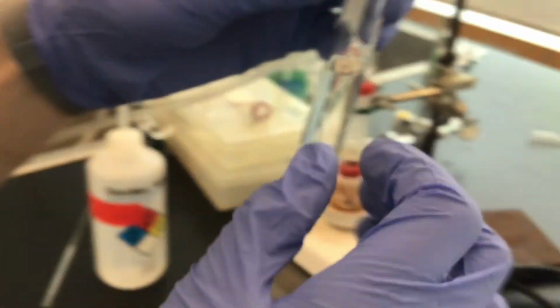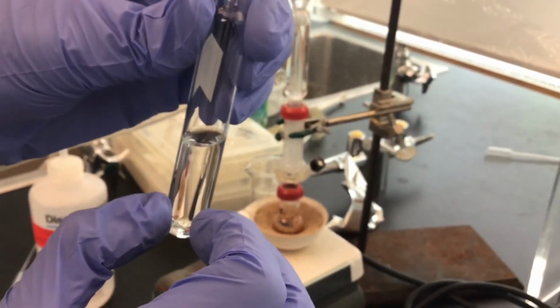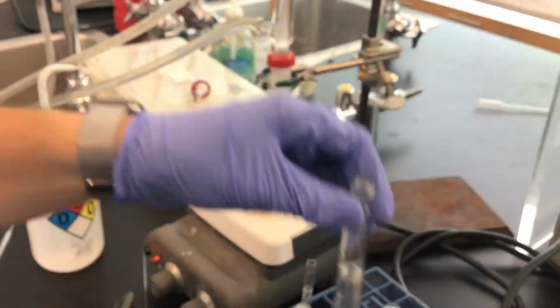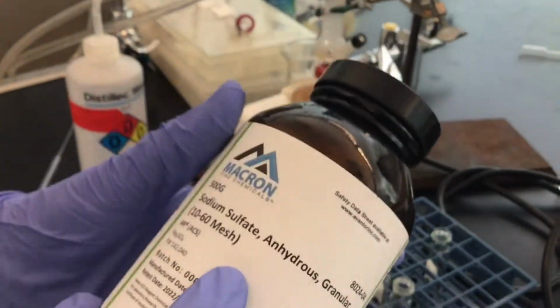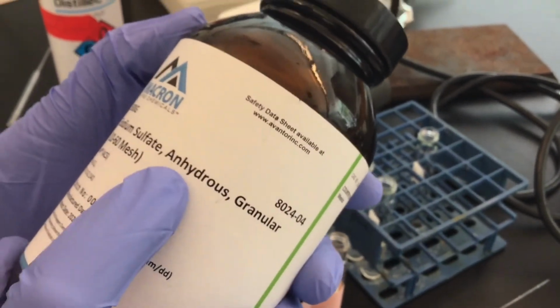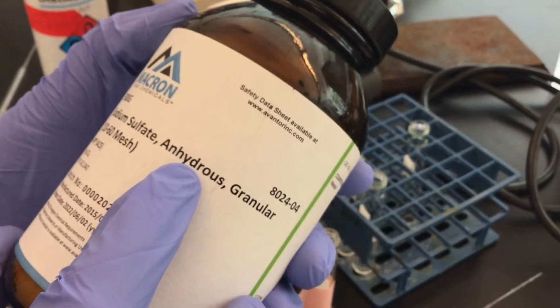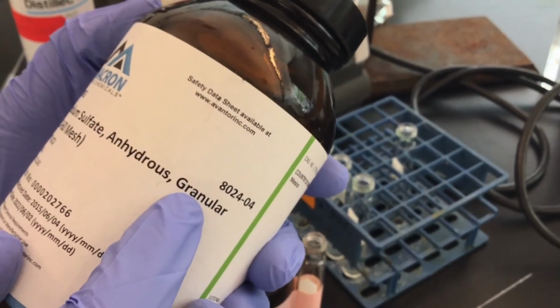But anyhow, to get rid of the water, we are going to use a drying agent. And the drying agent that we are going to use is called sodium sulfate. This is a salt. It comes granular anhydrous, meaning it's without water. It also comes as a powder, but the granular stuff is the better one to use.